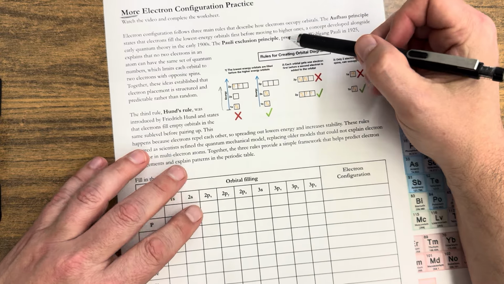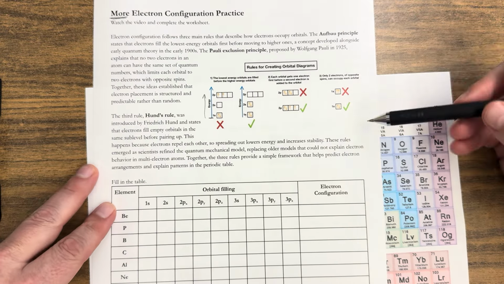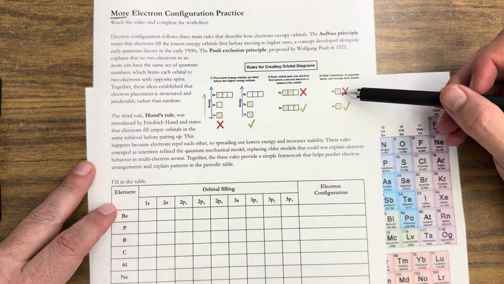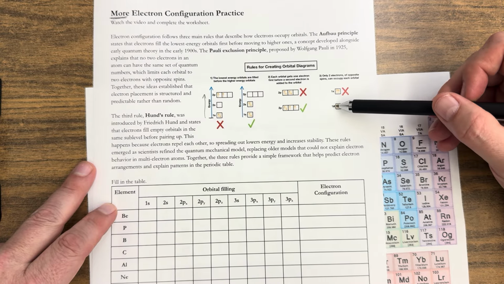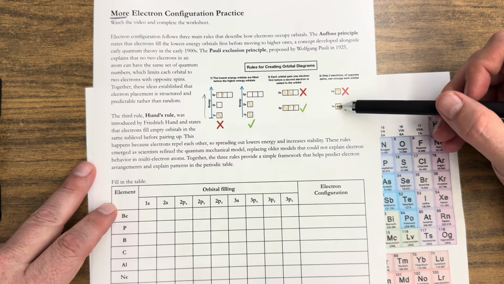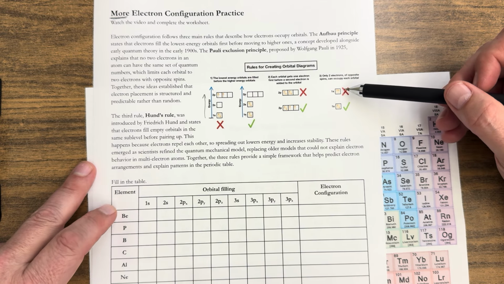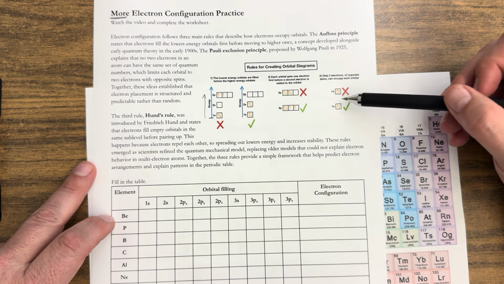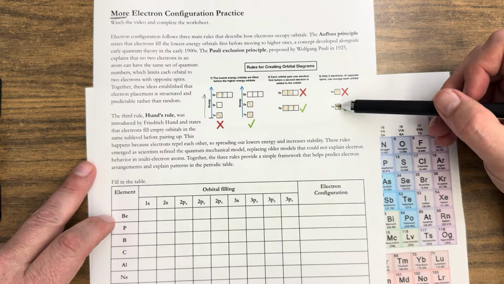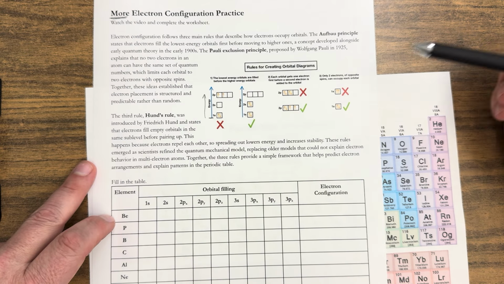Okay, Pauli exclusion principle. That one's actually over here, and that one's saying that you can only have two electrons, which are the arrows, in each orbital. So we have that 1s here has two, but you'll notice the one that's X'd out has them going in the same direction. That's saying that they're in the same spin, the same state. You cannot have that. They're only going to be paired in opposite states, opposite spins.